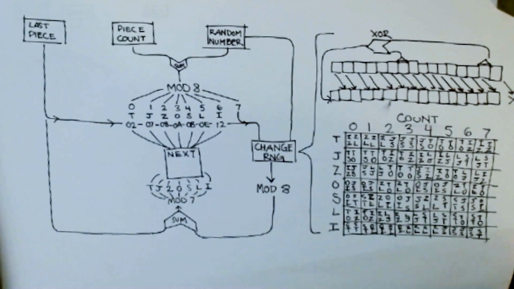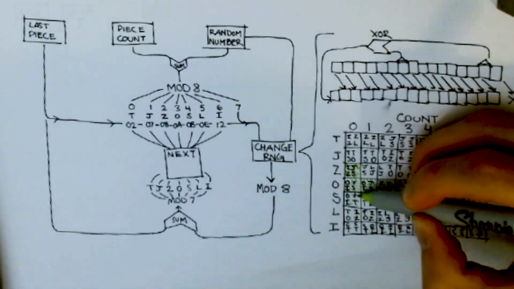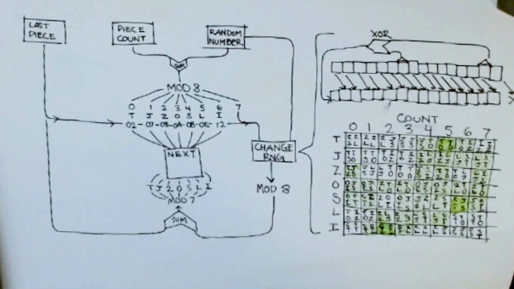Let's color in the table to illustrate which pieces generate when. From here, we can see that if we were, for example, to get a T on piece count 3, for piece count 4, we would be able to get a repeat, as well as on 5 and on 6. But on 7, we cannot get another one. Therefore, the T piece can repeat a maximum of 4 times.